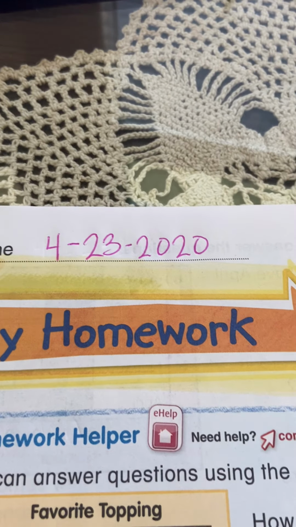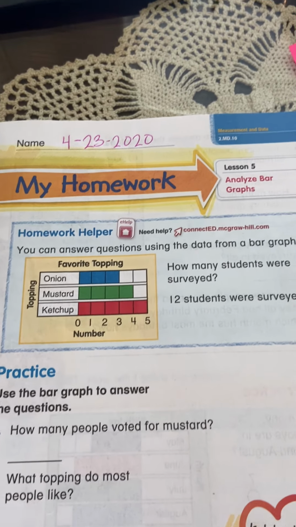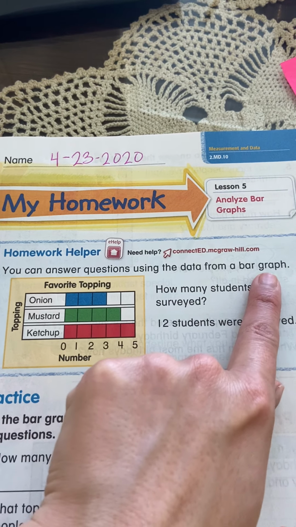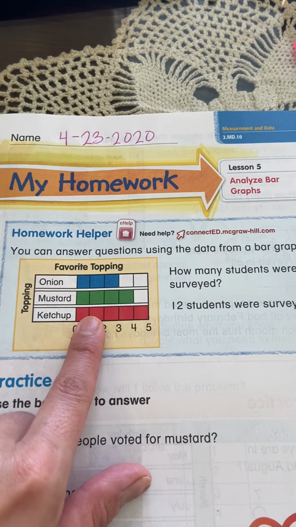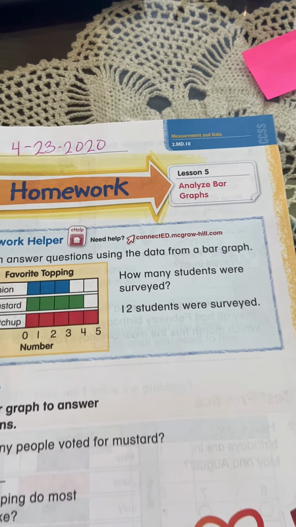All right? So date and follow along with me. It says, you can answer questions using the data from a bar graph. I remember that this bar graph gives me data or information. Okay? So let's take a look at this bar graph.